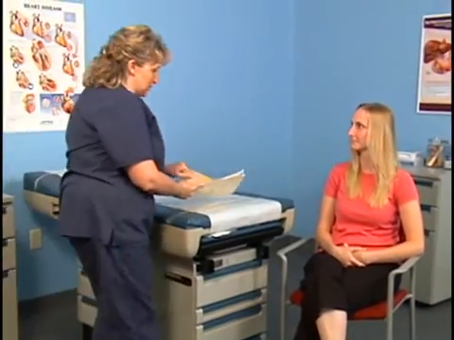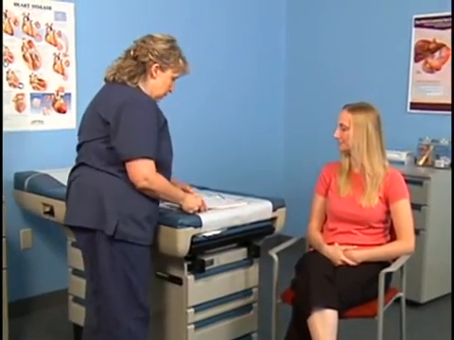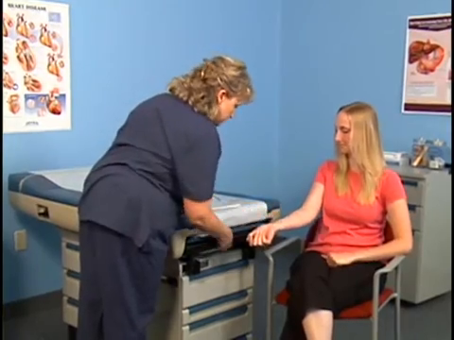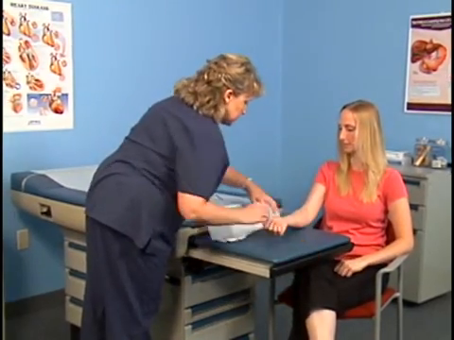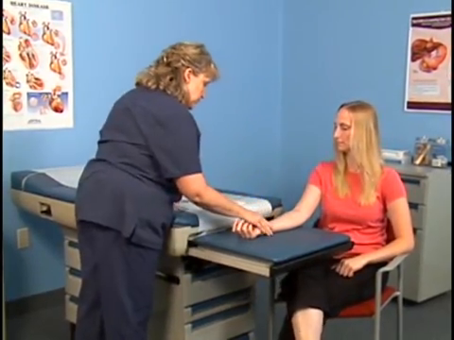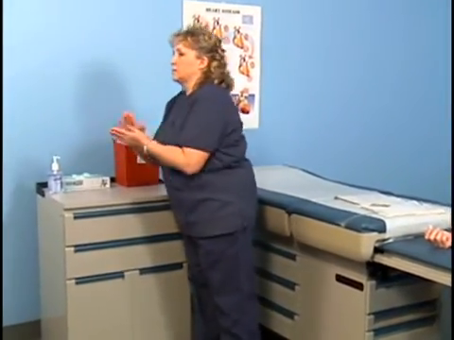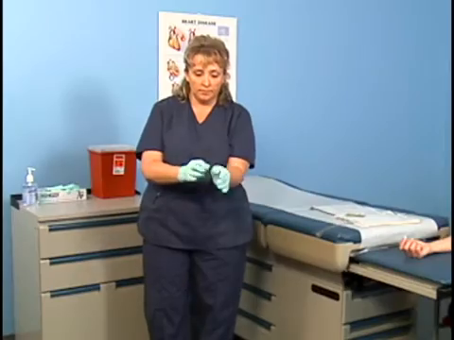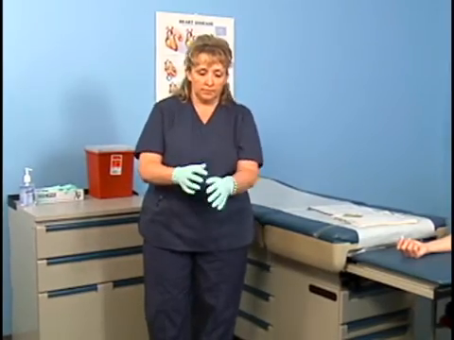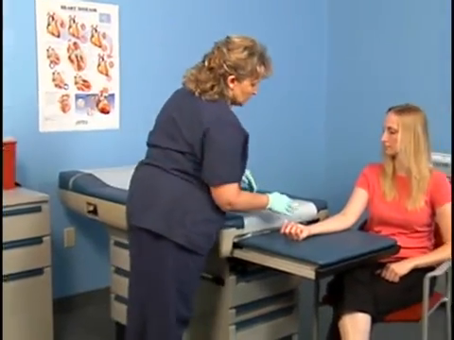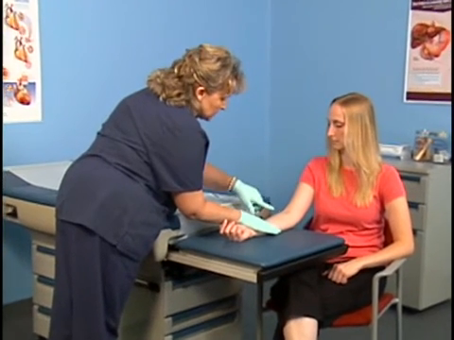Greet the patient and introduce yourself. Identify the patient and explain the procedure. Work in a quiet, well-lit environment. Check the patient's chart to determine which arm was used to administer the test. Sanitize your hands and apply gloves. Have the patient flex the arm at the elbow.